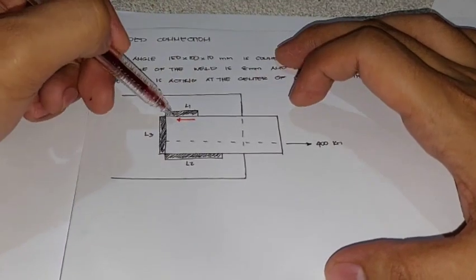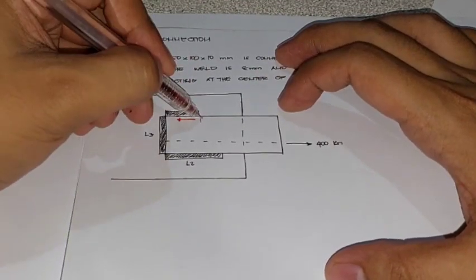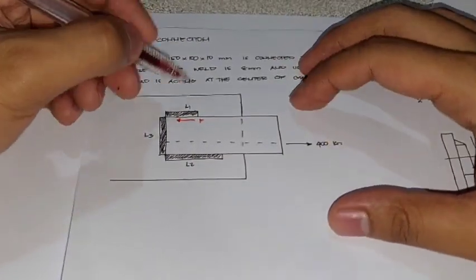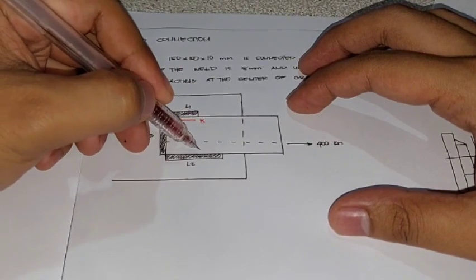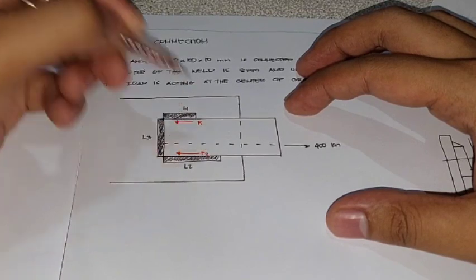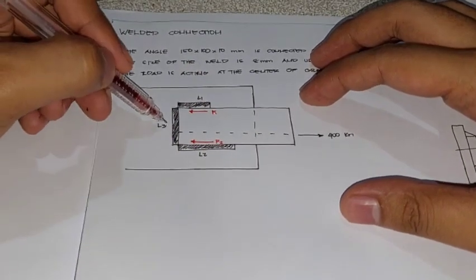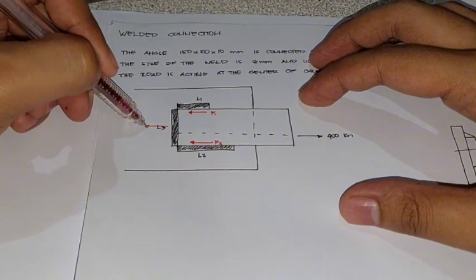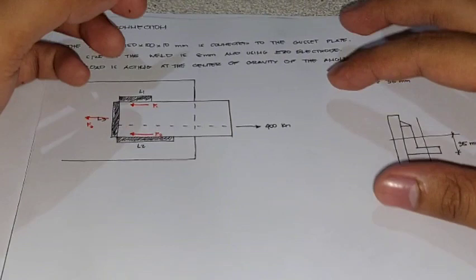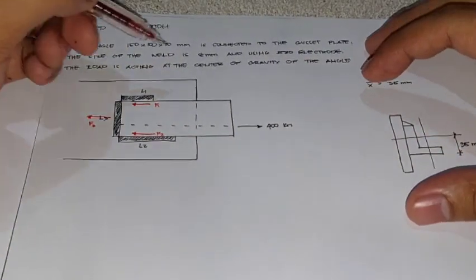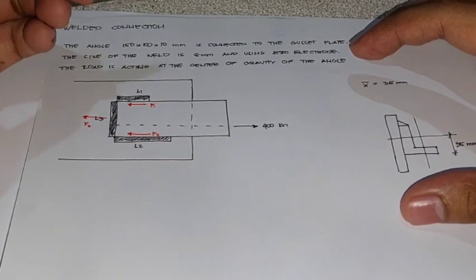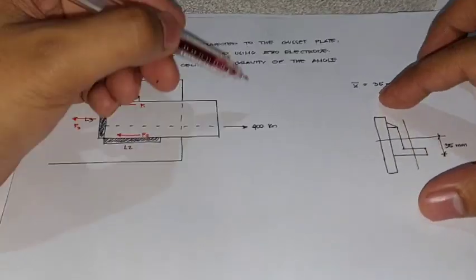The direction of your F is opposite to the direction of your load. So F1 is for L1, F2 is for L2, then L3 and F3. This is the distance of the load, which is 35 mm.